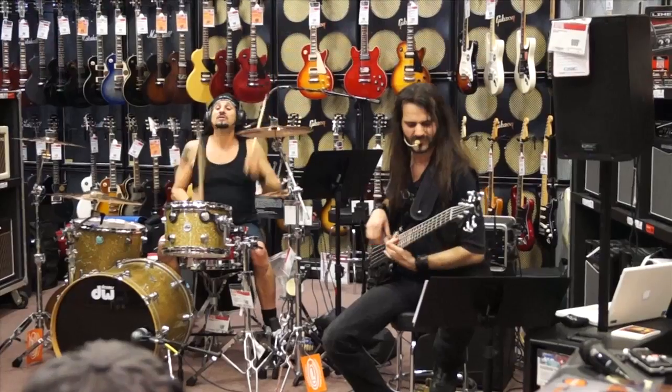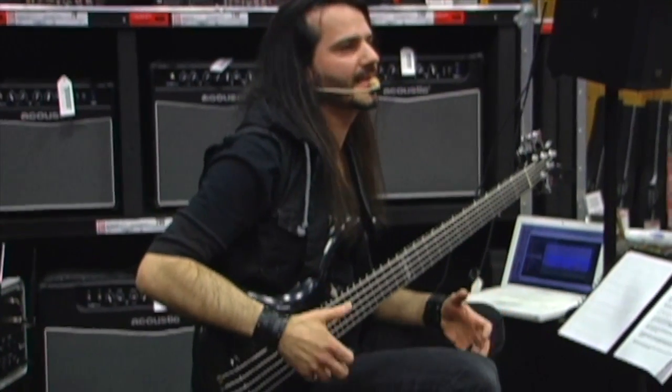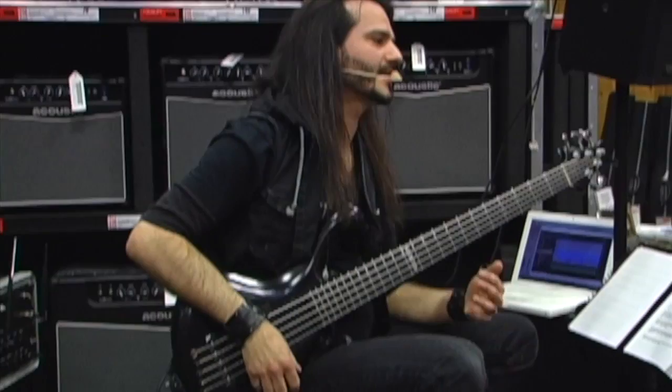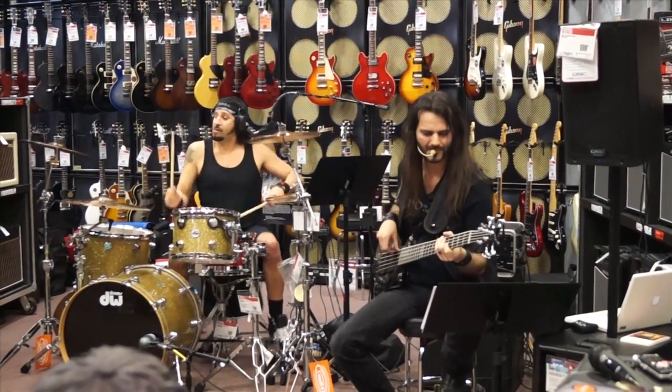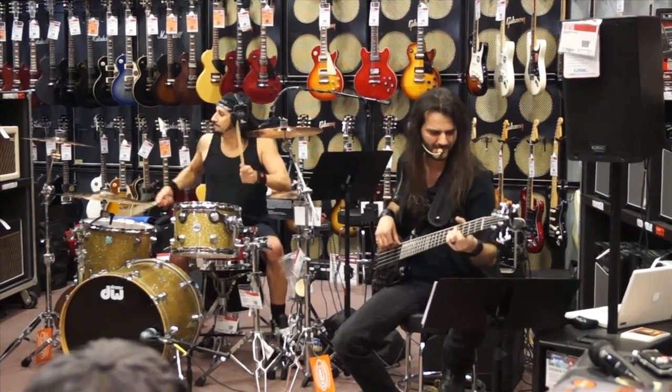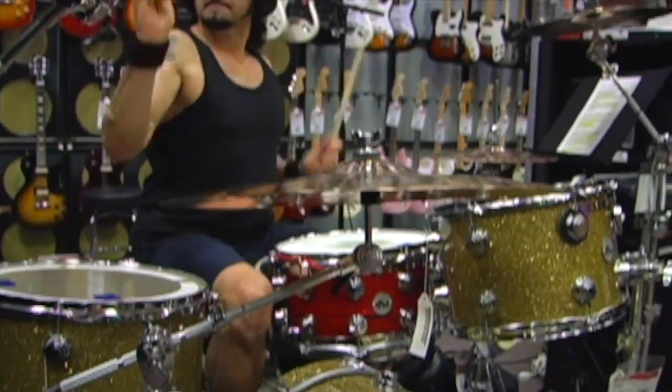Pinball Wizard is a great song to show how a bass line can be melodic and driving at the same time. It also shows the connection between bass and drums and how the bass can play off the drums.